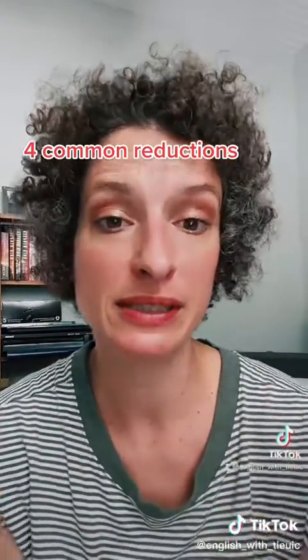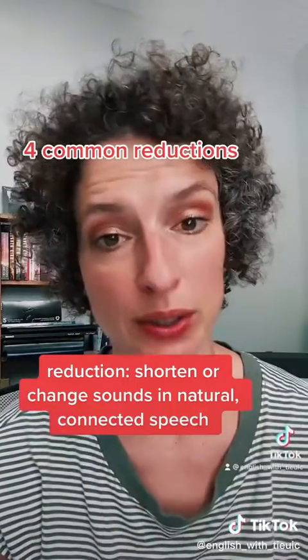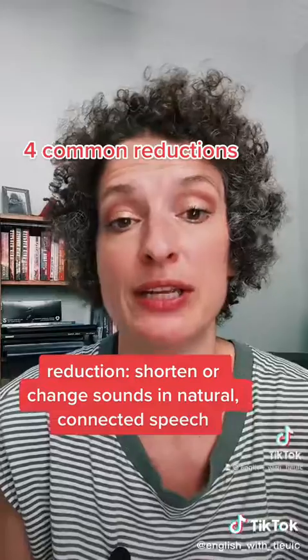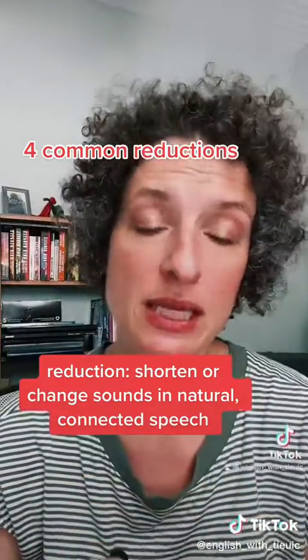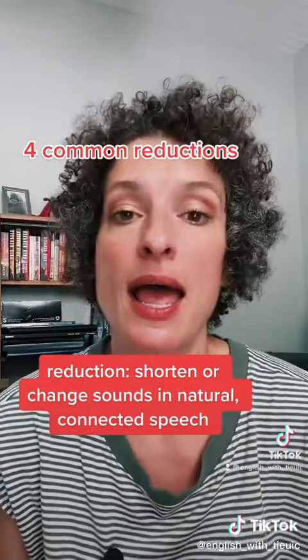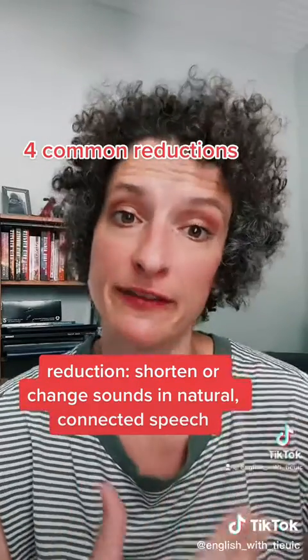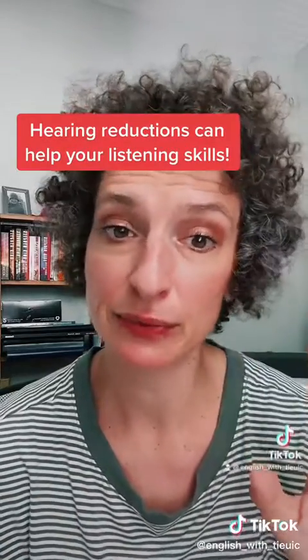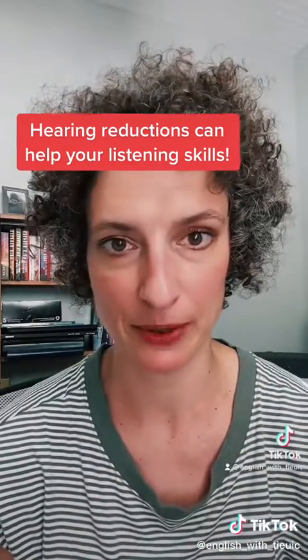Now remember, a reduction is when we shorten or change a sound. A sound gets shortened, it gets dropped, because we are speaking naturally and our sounds are affected by the sounds next to them. So remember that reductions are really common. They're very natural, and understanding and being able to hear reductions can help your listening comprehension.